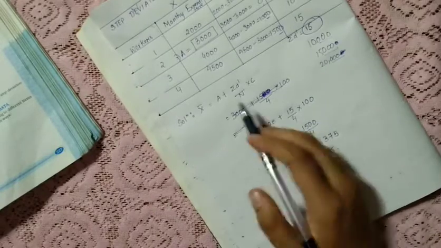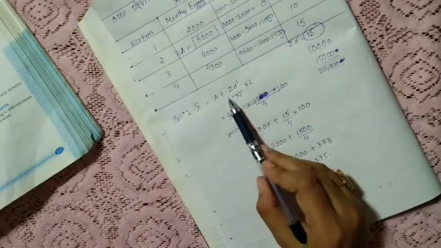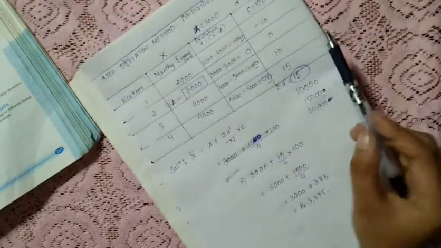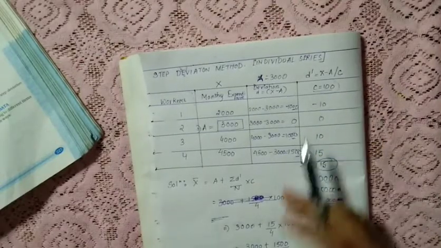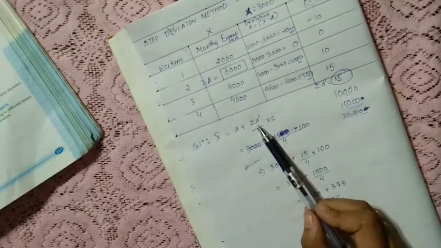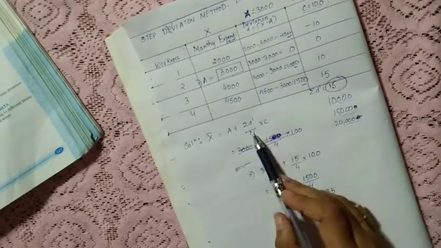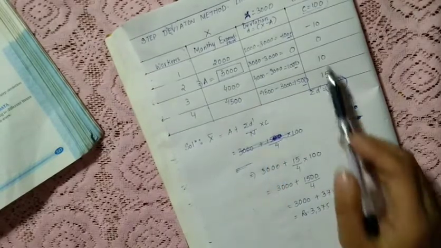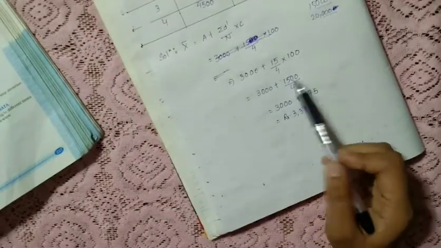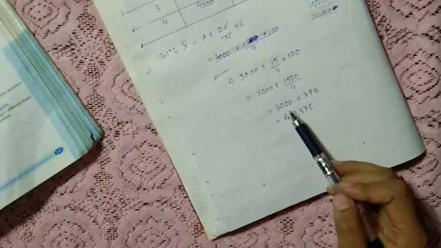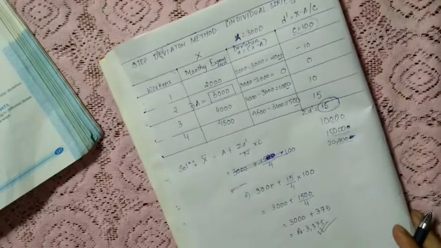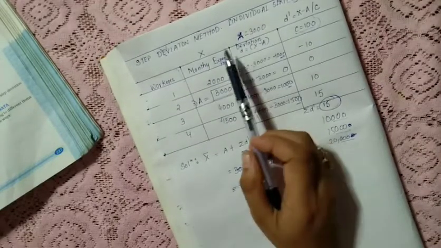Now we will find out the mean value. The formula is assumed mean plus sigma d dash by n, into the common factor. The assumed mean was 3000, sigma d dash is 15, n is 1, 2, 3, 4, and the common factor was 100. So 15 into 100 is 1500, by 4, we get 375. Now we add these two values and we get 3375. In this way we solve the step deviation method of individual series.